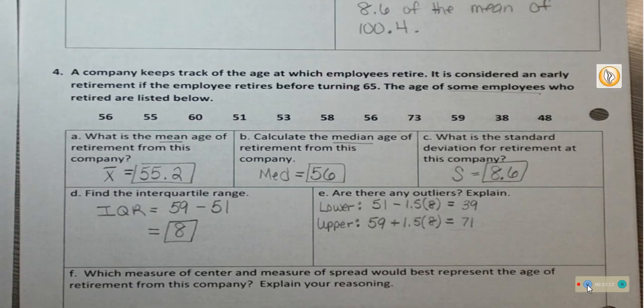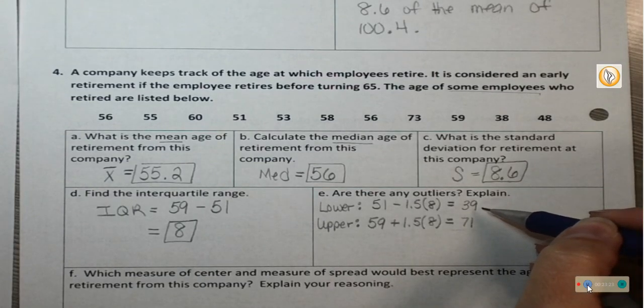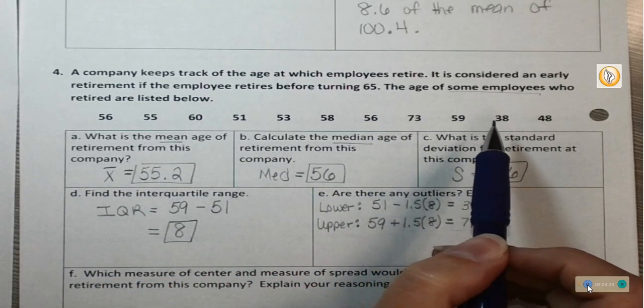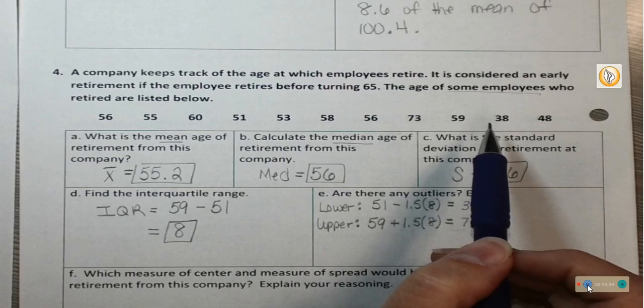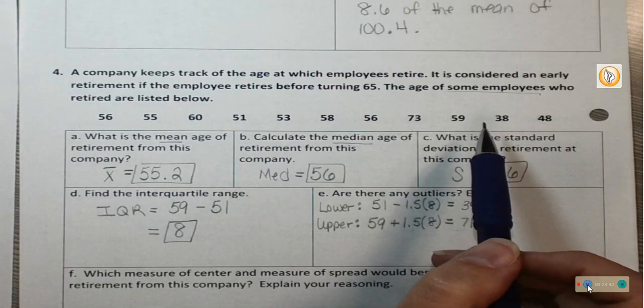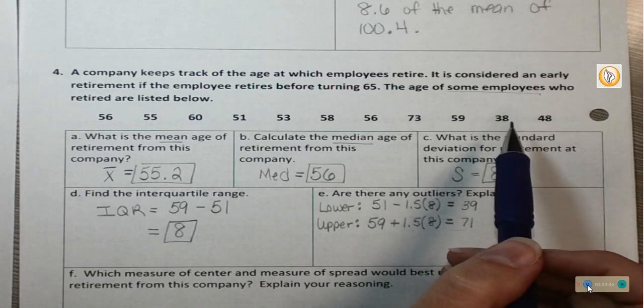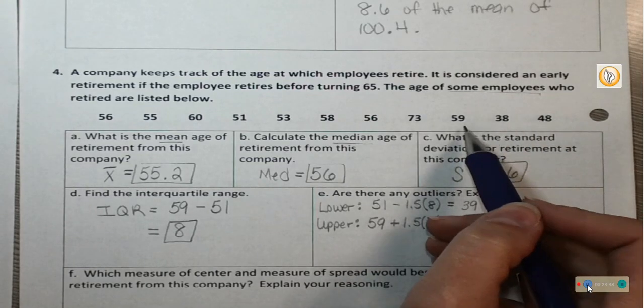So my question now is, did any employee retire younger than 39? Yeah, who? 38. I don't know why he retired early. Maybe he was disabled, because you can retire young with a disability kind of thing. He was just better than everybody else. Or he won the lottery and came into some money. So I definitely have one outlier.